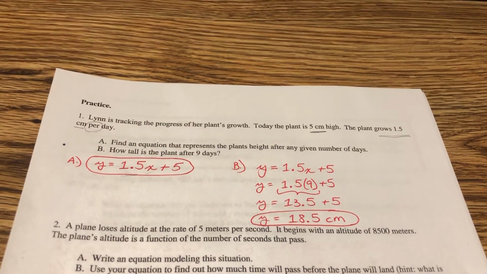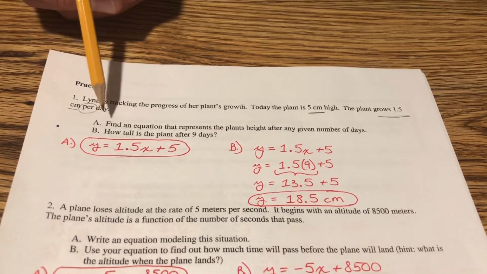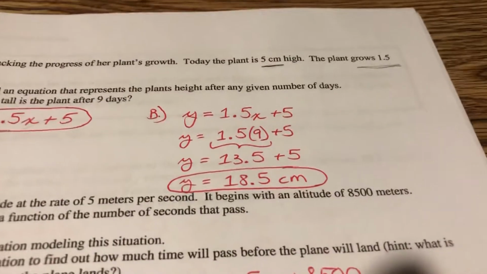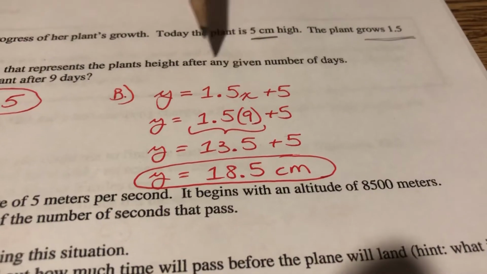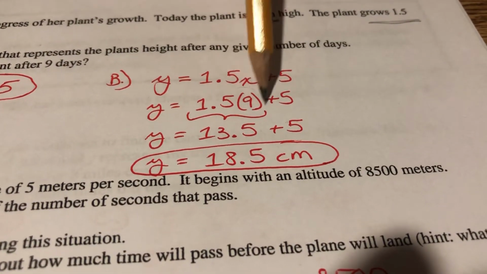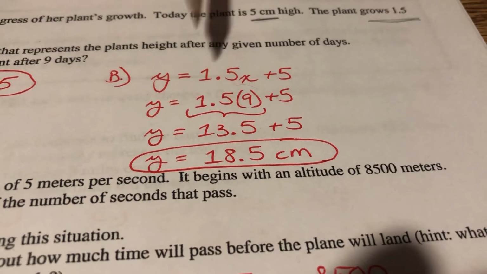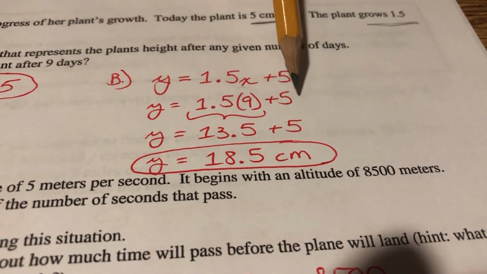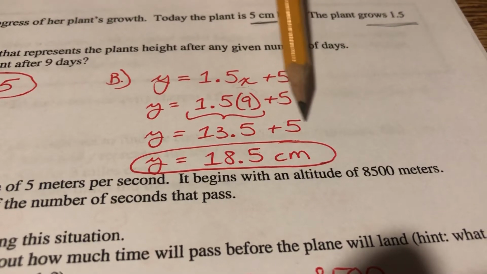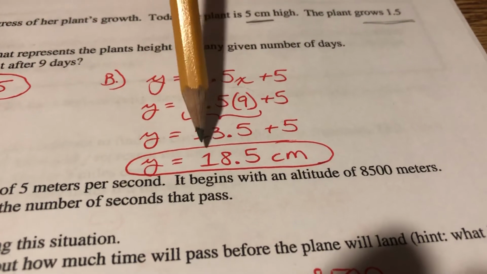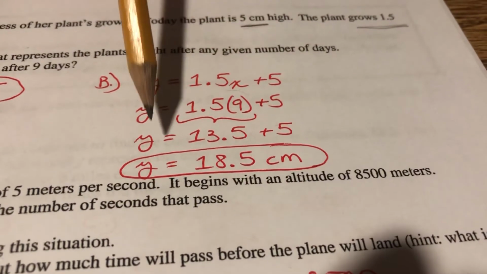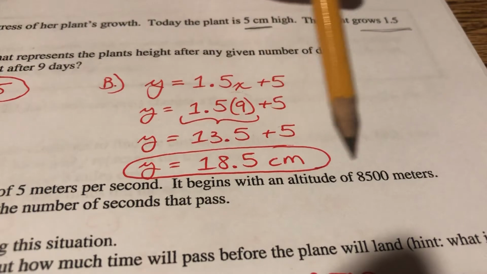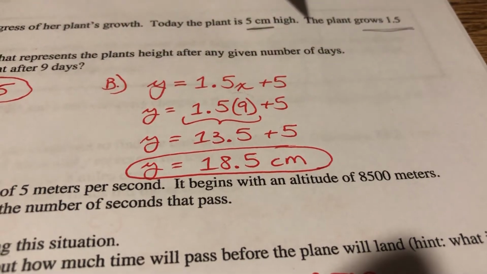Once we have that, the next part is pretty simple. They want to know how tall the plant is after 9 days. Well, if x stands for the number of days in this equation, I simply substitute in 9 for x. 1.5 times 9 is 13.5. I'm going to add my 5, which is my initial height, or my y-intercept, to that, and I get 18.5 centimeters, which means the height of this plant after 9 days is 18.5 centimeters.